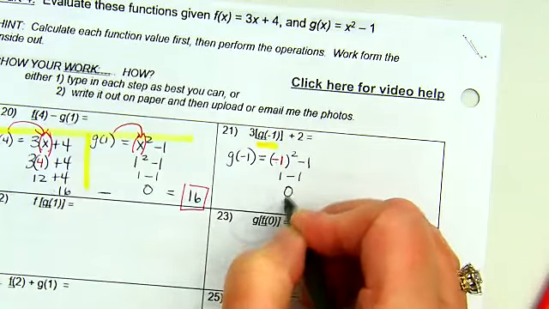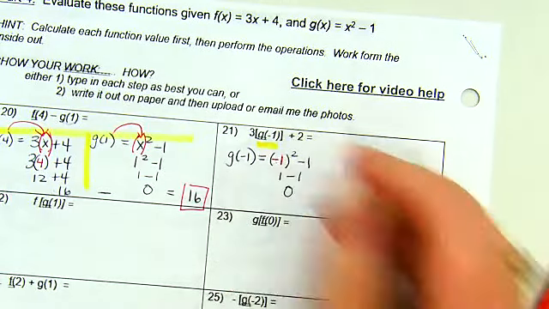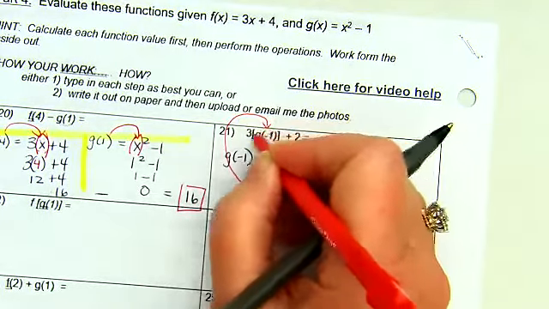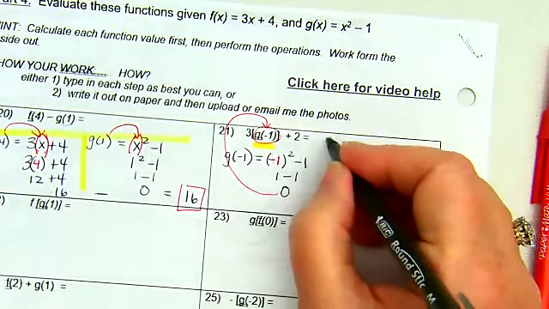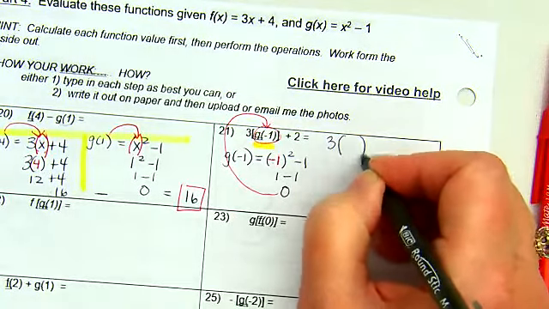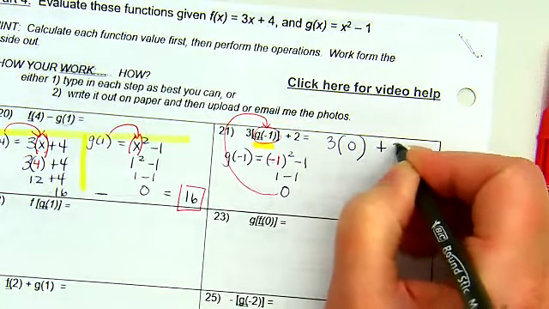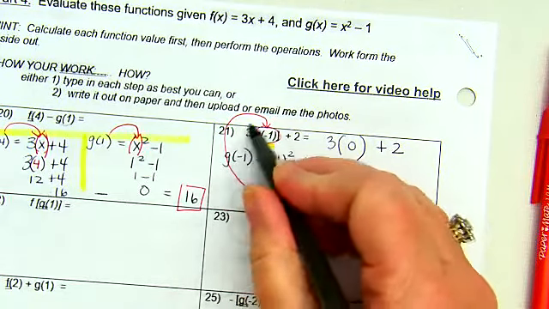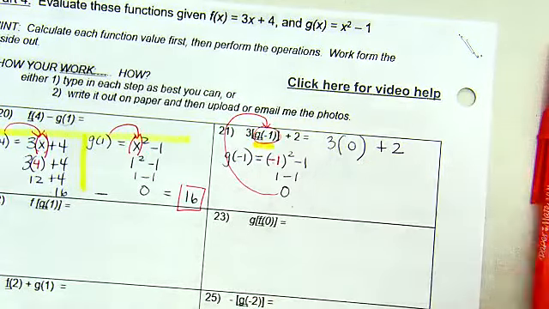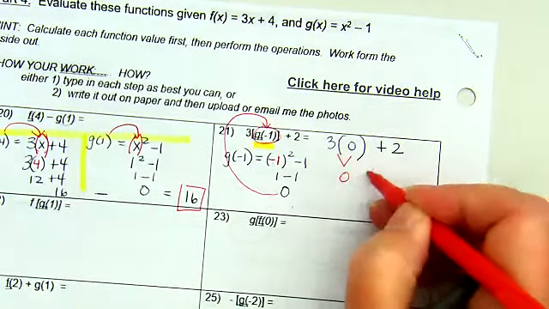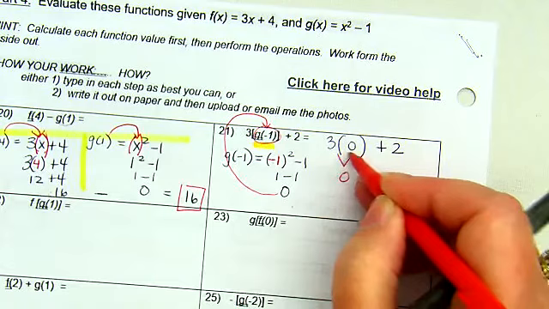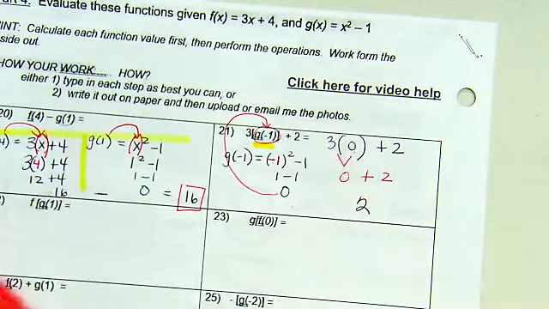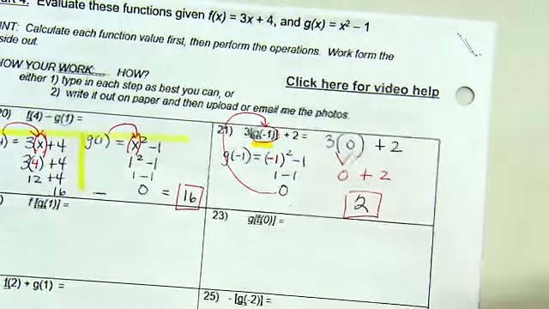Minus 1 would be 0. So here, I'm going to take the 0 and bring it back here. Whatever this is going to be, 0. So I'm going to have 3 times 0 plus 2, because I figured this part out, and I'm going to plug it back in. 3 times 0. Anything times 0 is 0. 0 plus 2 is 2. Final answer.